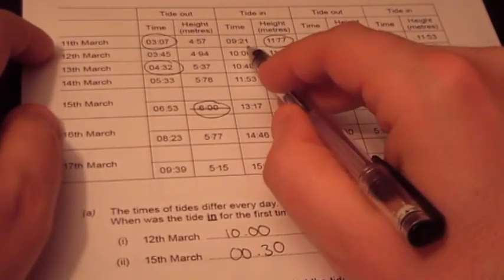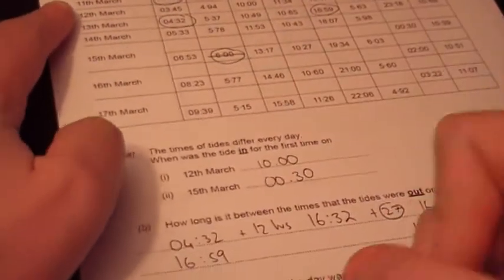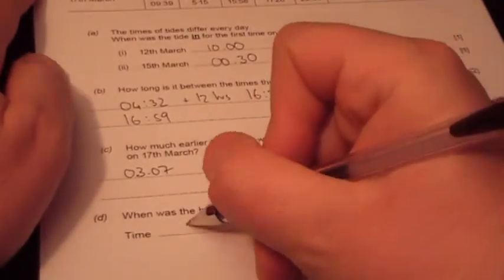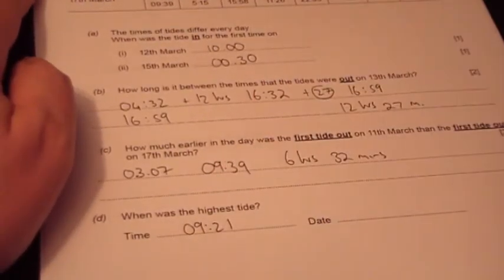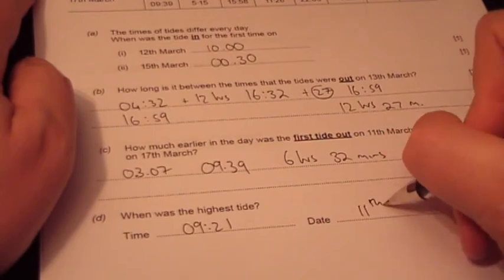So it's this tide here, 921, which was on the 11th of March.